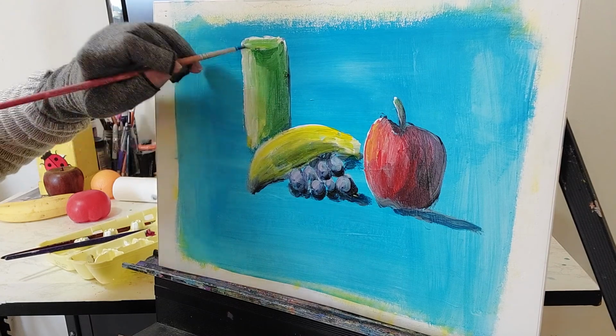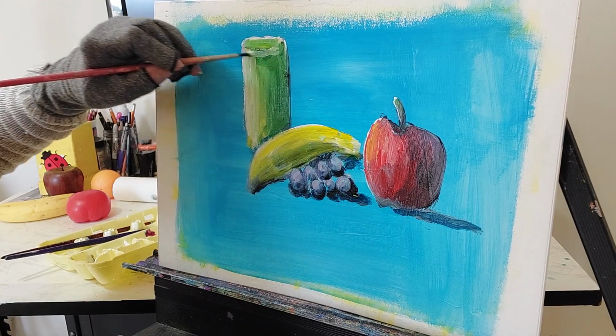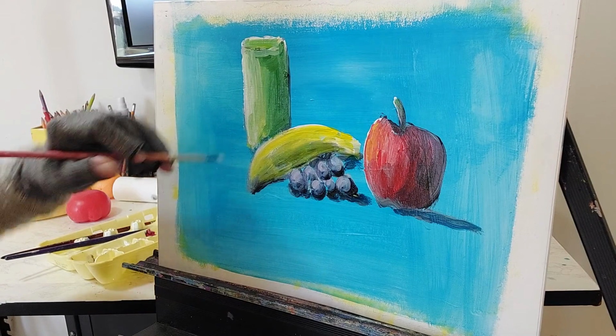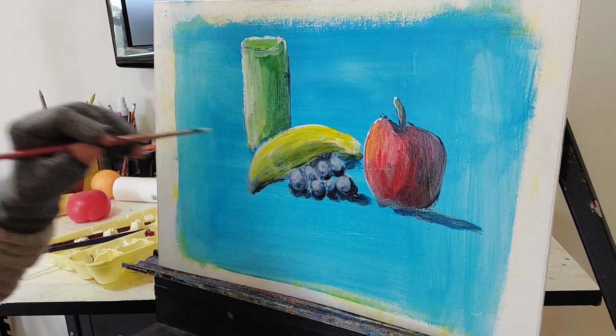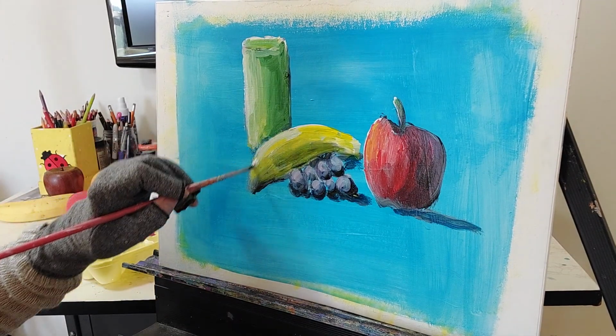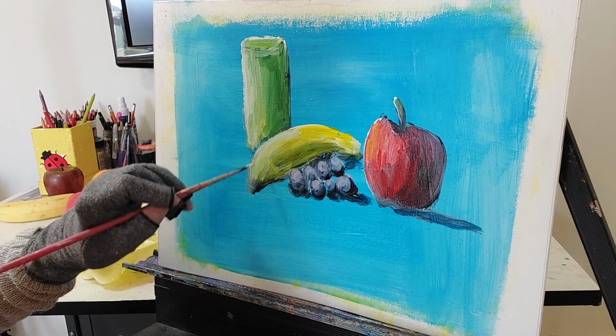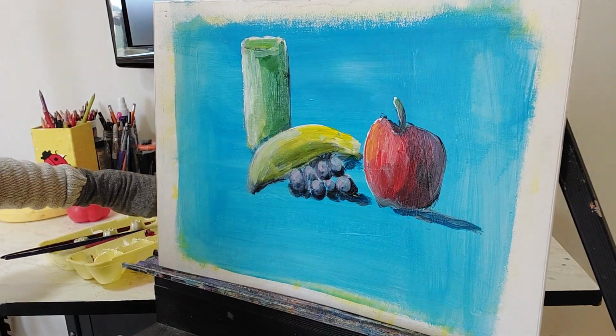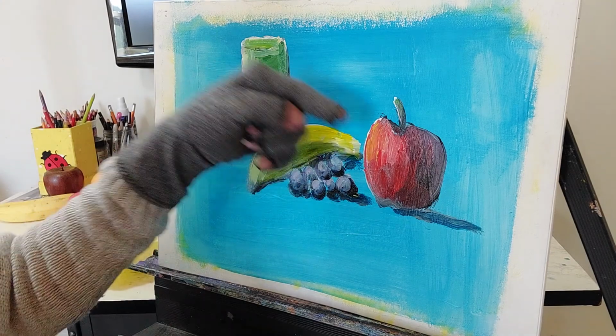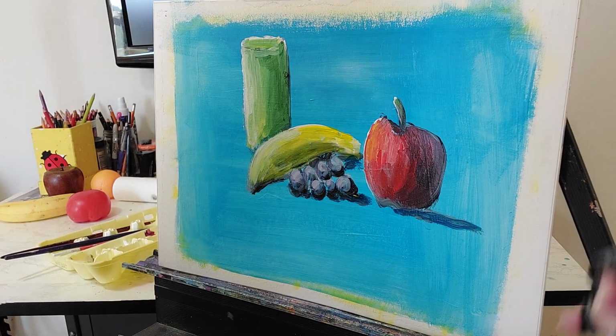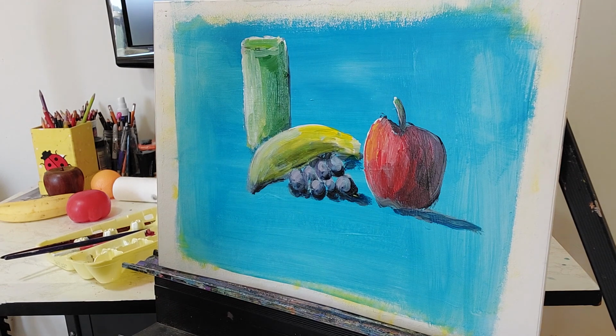Let's get this a little lighter here. And lighter here. So everything is light on this side. And then everything is dark on the other side. So try it, and you'll see how this makes a much more three-dimensional painting than just the same color all over. Really, really important lesson.